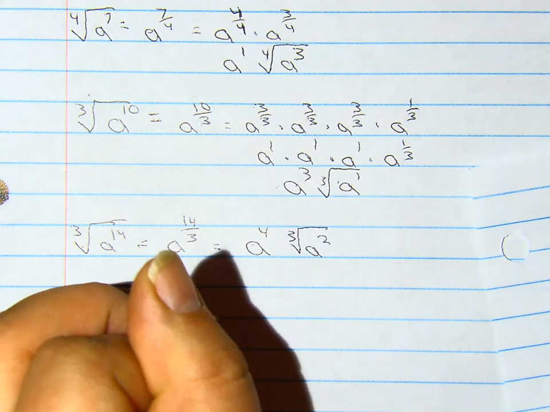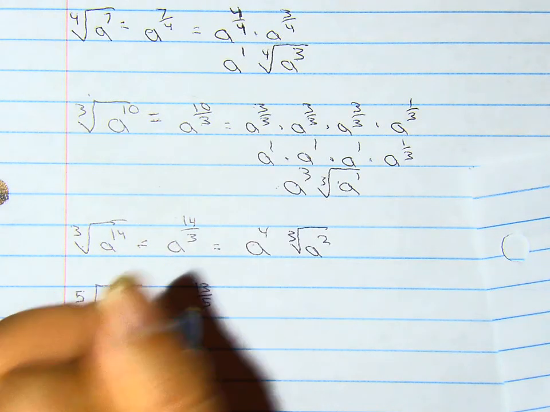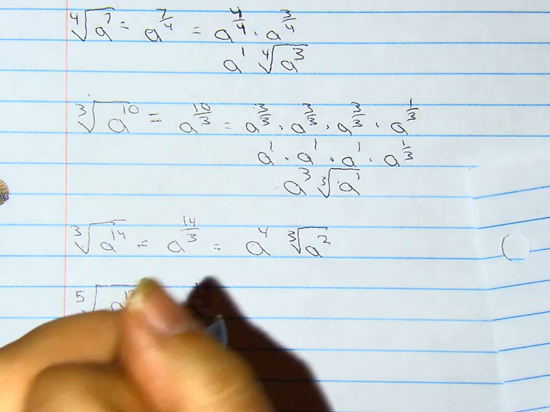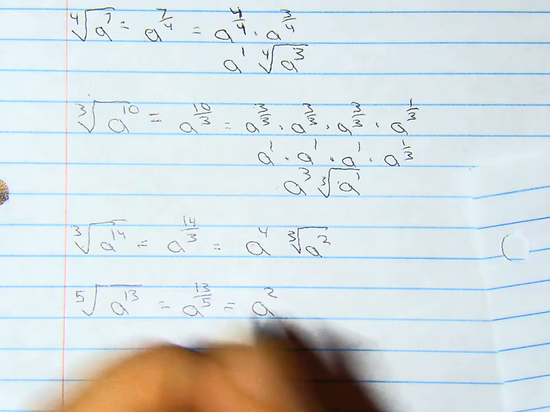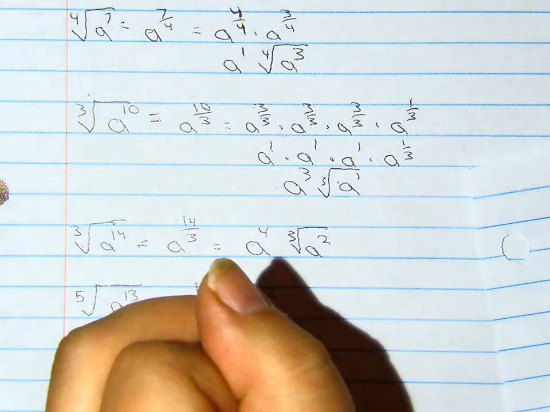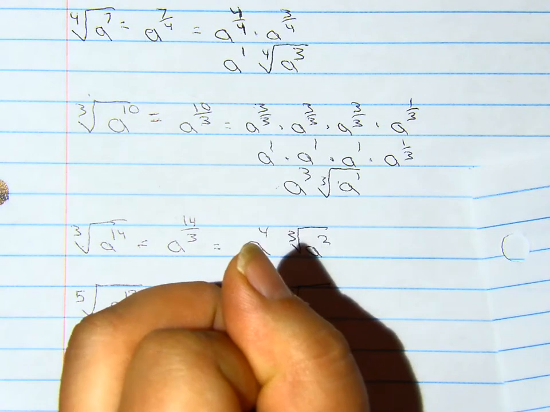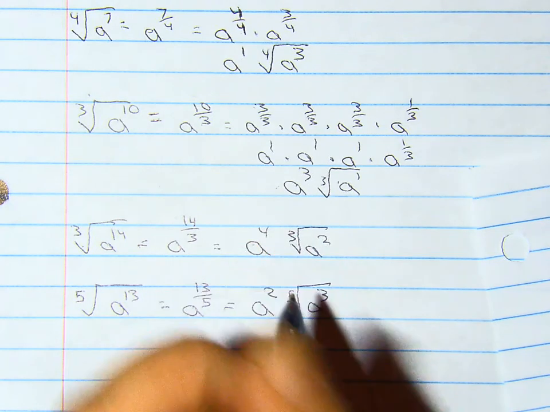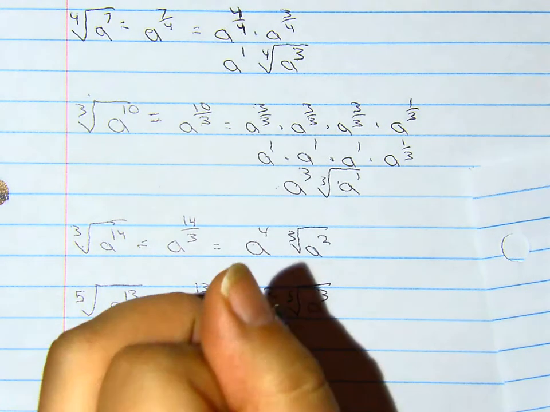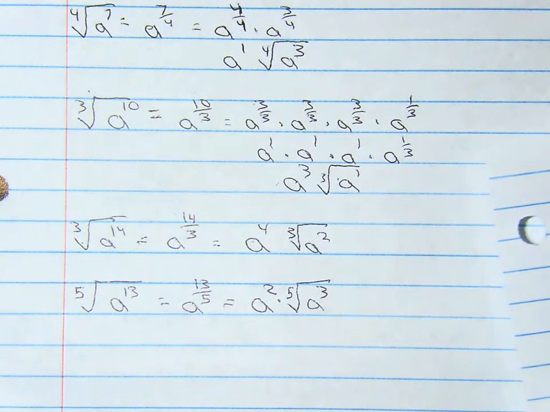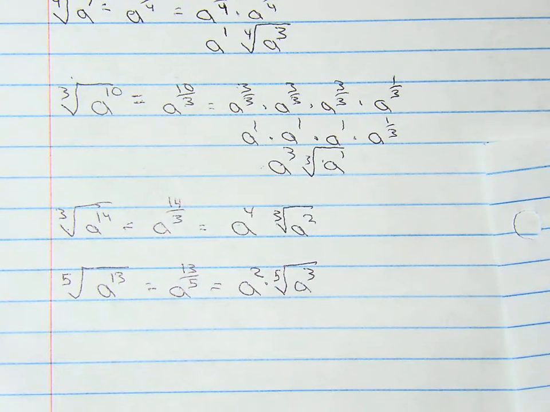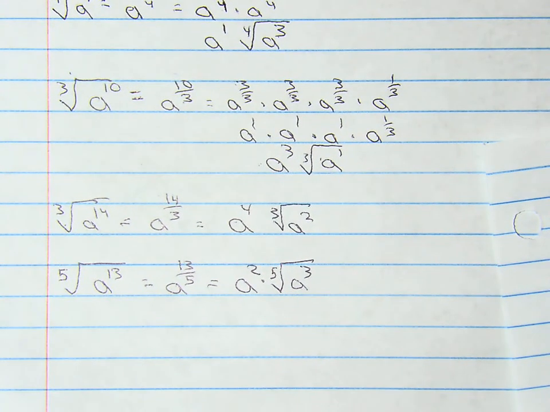And we're going to get the same thing, 13 divided by 5 basically, which means it goes in 2 whole times. We're taking the 5th root, and I'm going to have 3 left over. And so that is my simplified answer. So that's how you do those.